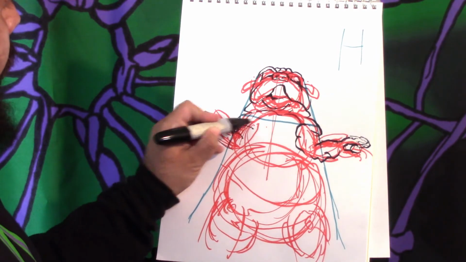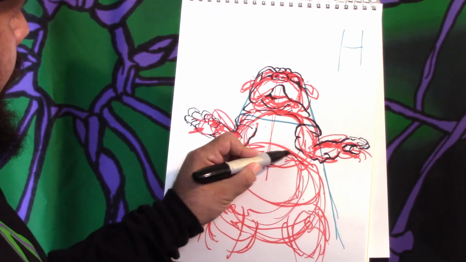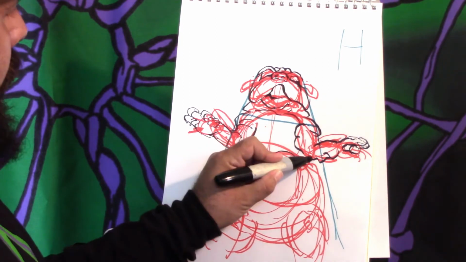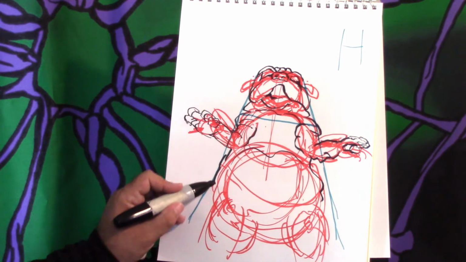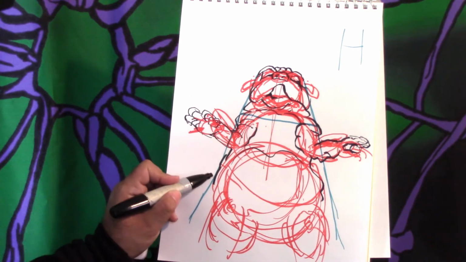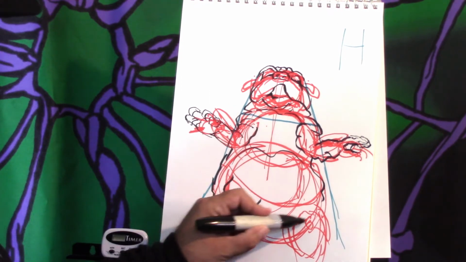Go ahead and keep creating those wrinkles. And then I like to give it a nice big belly all the way down. Actually, I'm going to stop right around when we get to the legs, and I'm going to tell you why in a little bit here.